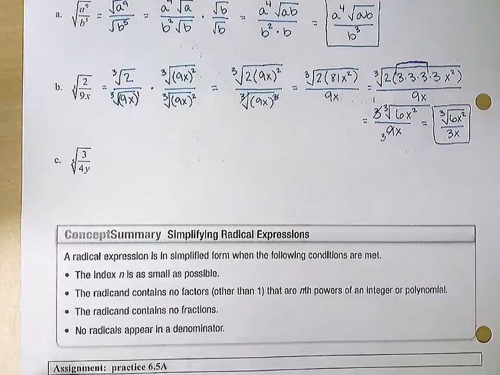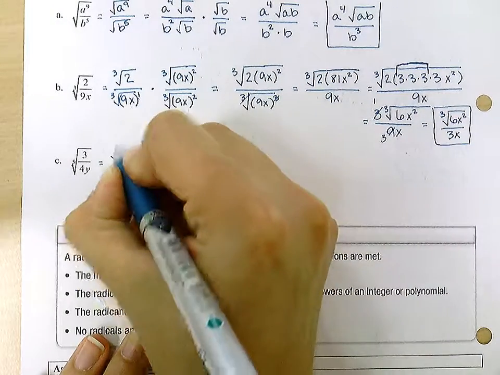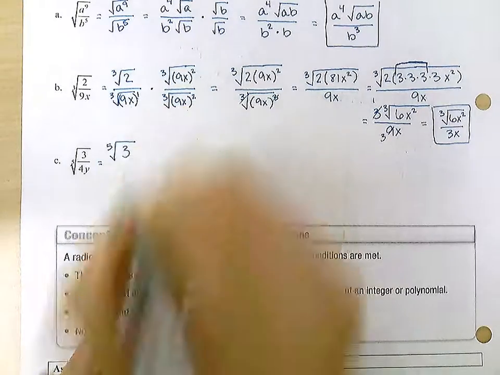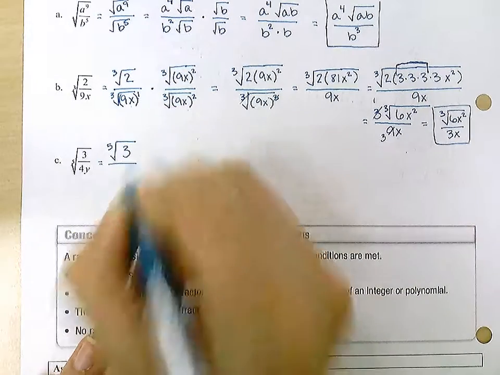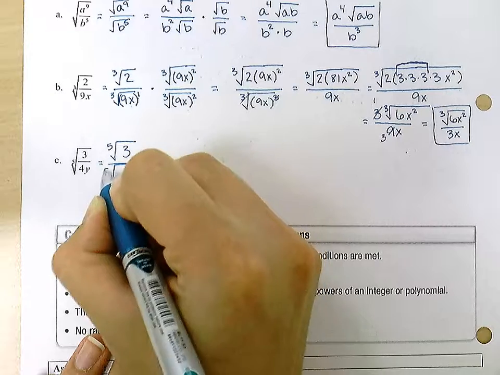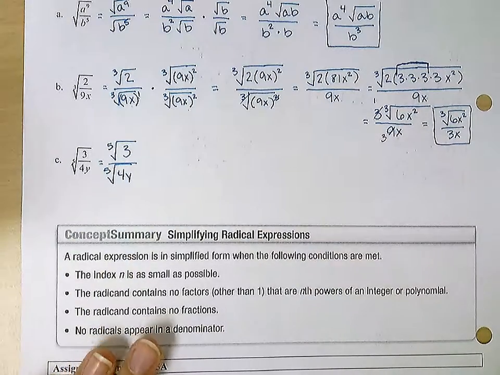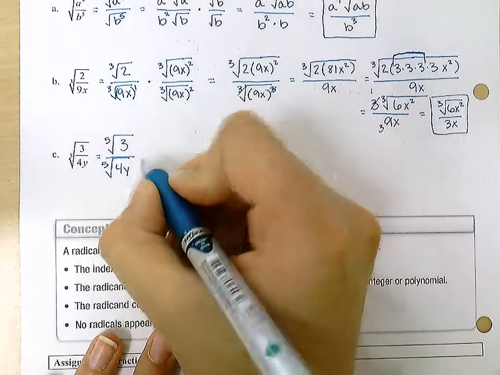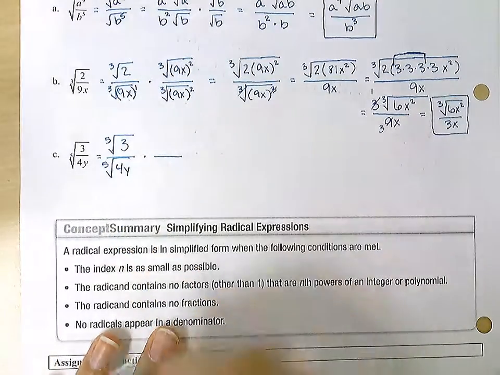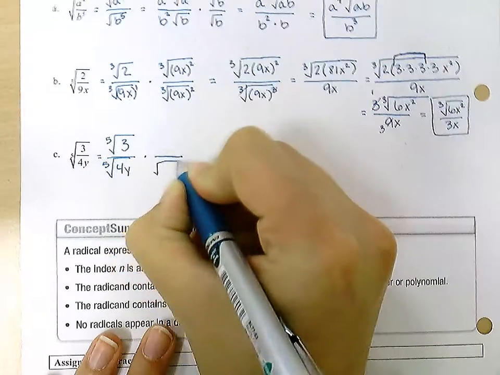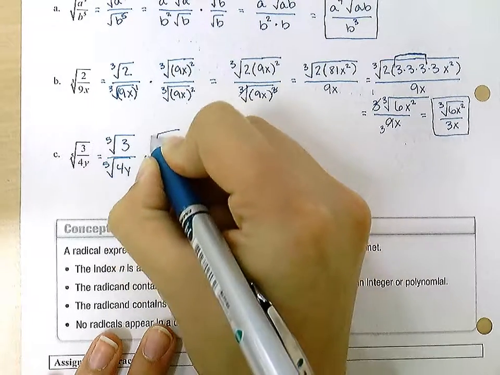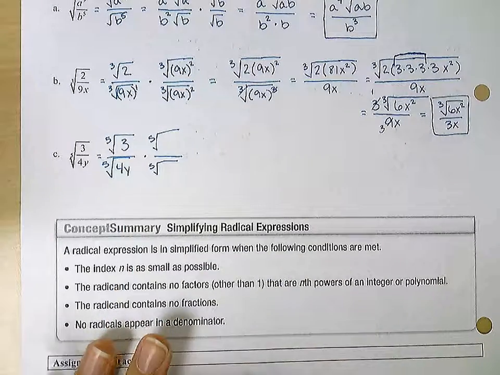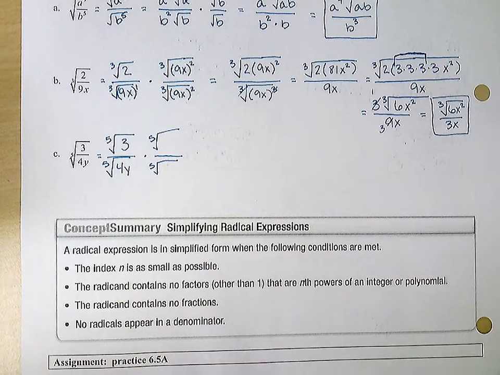All right, we're going to do letter C then. Okay, same thing, split it first. So we have the 5th root of 3 over the 5th root of 4y. Okay, I have to multiply this by a version of 1 using a 5th root, and somehow I need to cancel out this 4y with that 5th root.